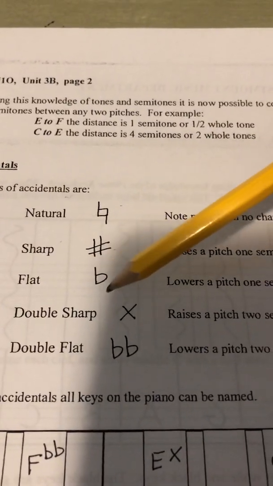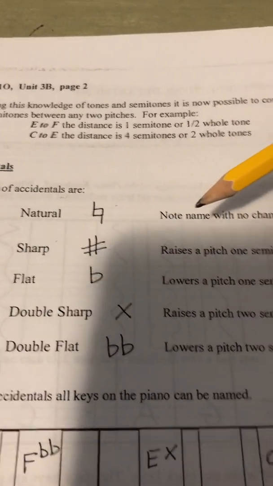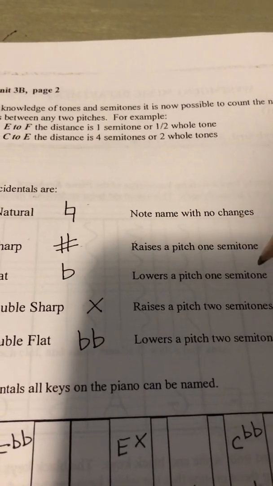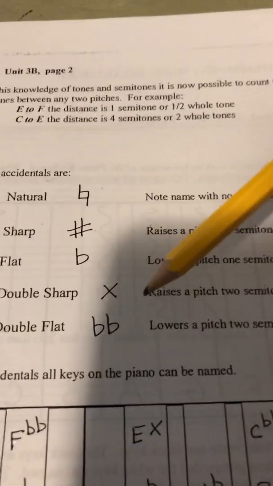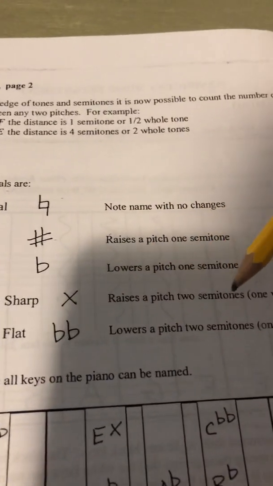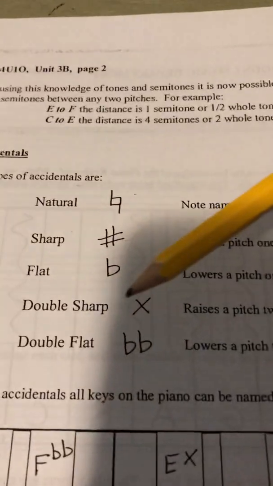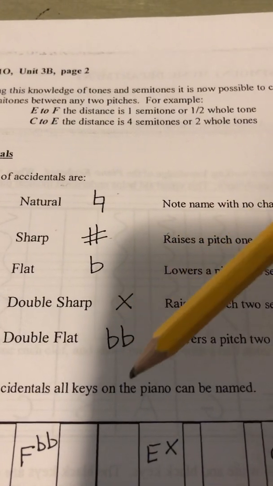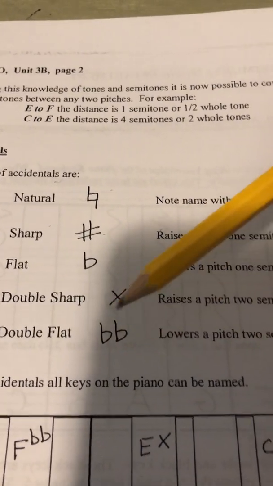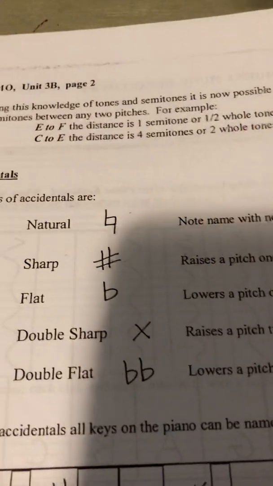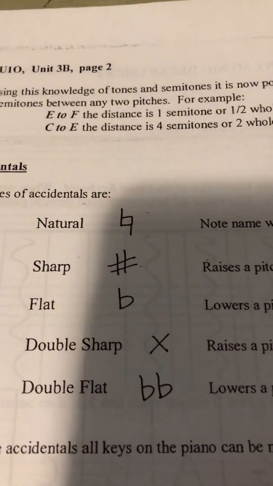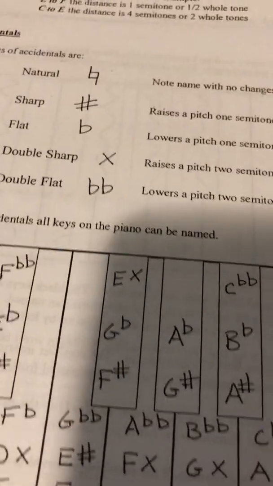This little funky letter B is called a flat, and it lowers a note a semitone. This X raises a note 2 semitones. And this cool thing, almost like a double B, is called a double flat, and it lowers a note 2 semitones. So when you have a piano keyboard that is fully labeled, it looks like this.